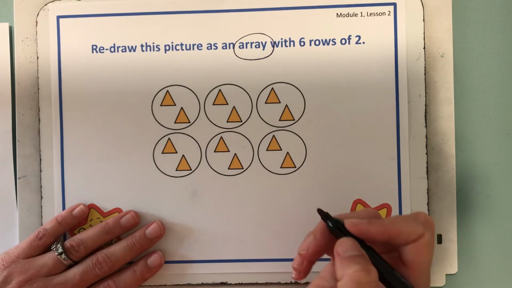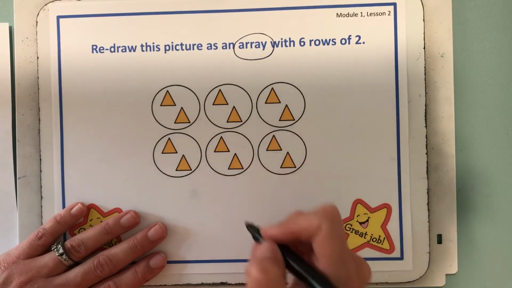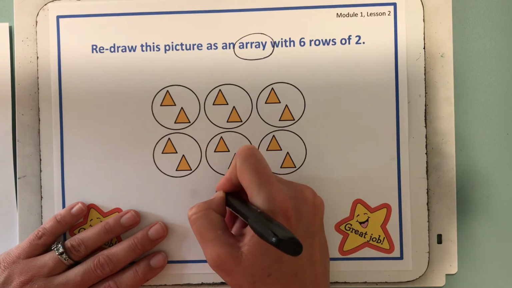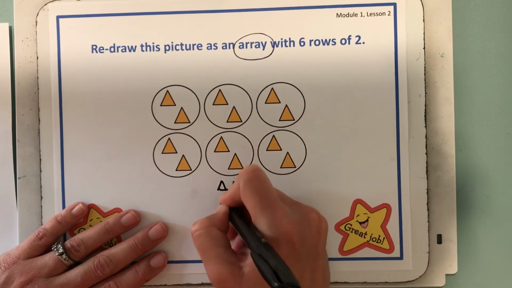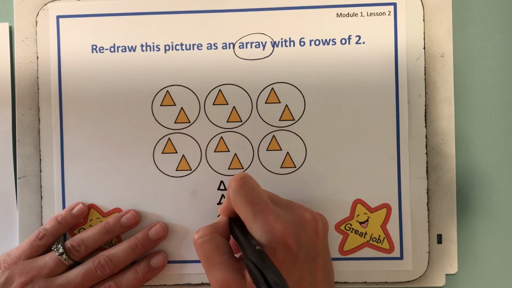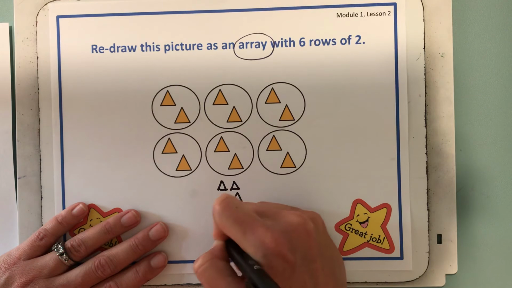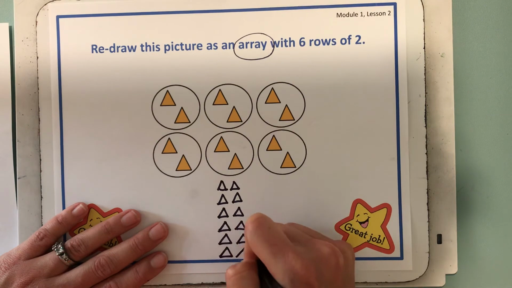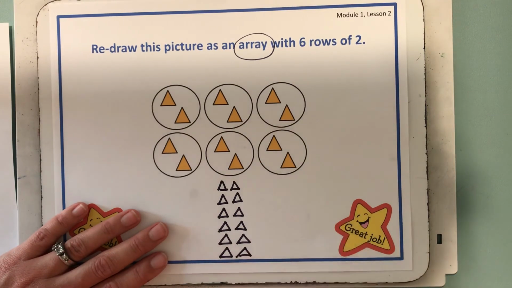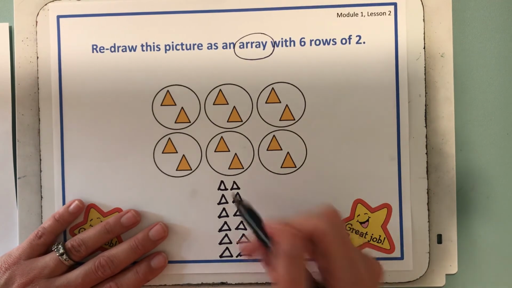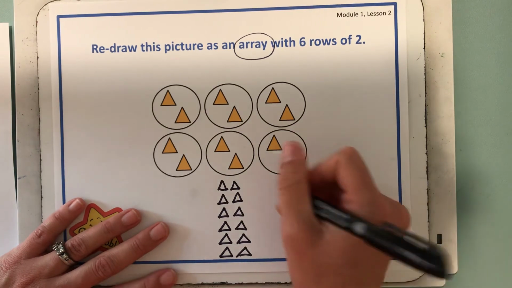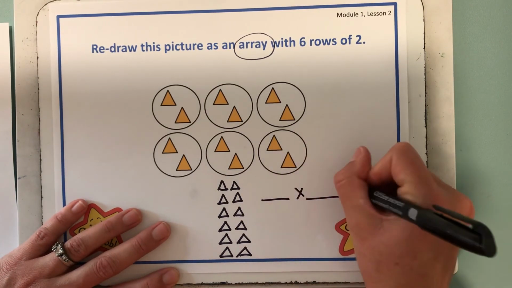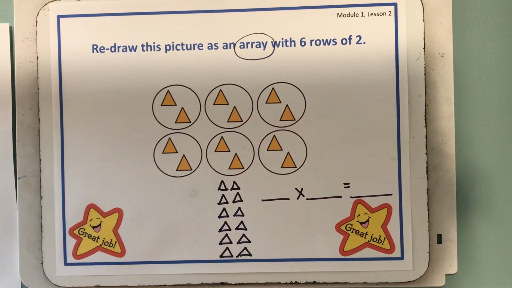All right, here we go. So we have 6 rows of 2. See if you got it right. So I'm gonna have 6 rows, right? 1 row, 2 rows, 3 rows, 4 rows, 5 rows, 6 rows. So hopefully your picture looks exactly like mine. Maybe not exactly, but very close to it, right? You have 6 rows of 2. Now I want you to pause the video and tell me what your multiplication sentence is with your product, with your total.